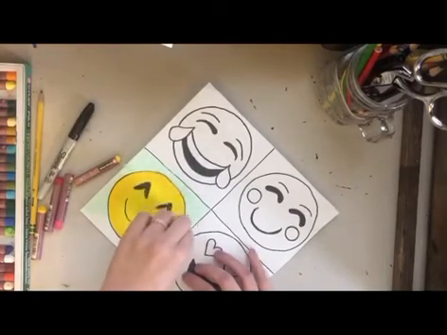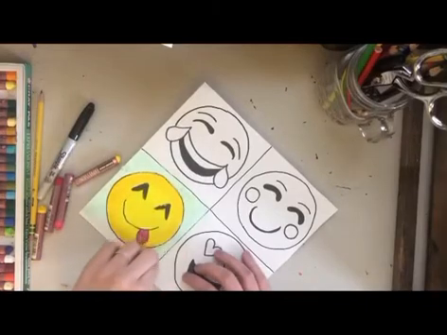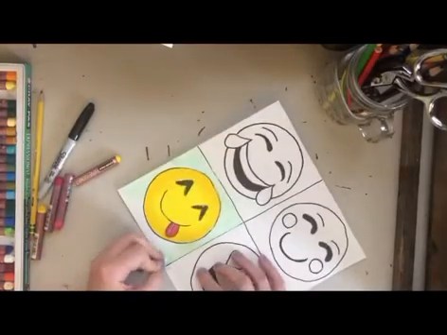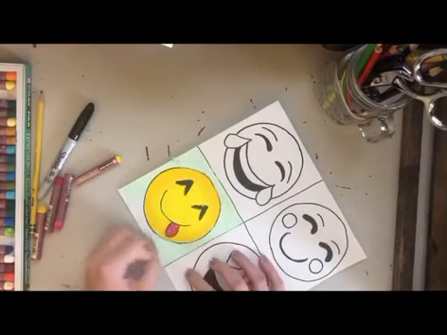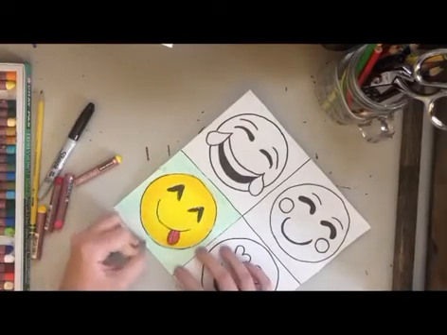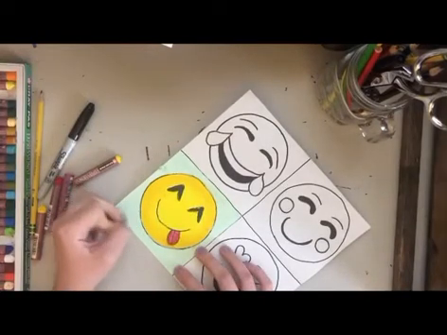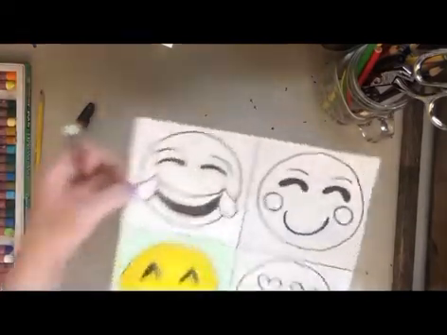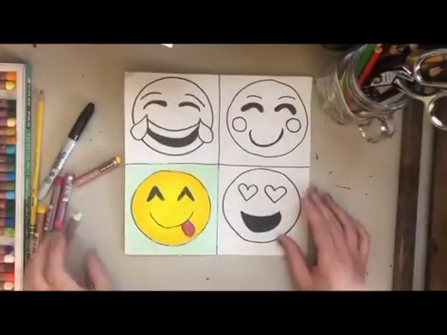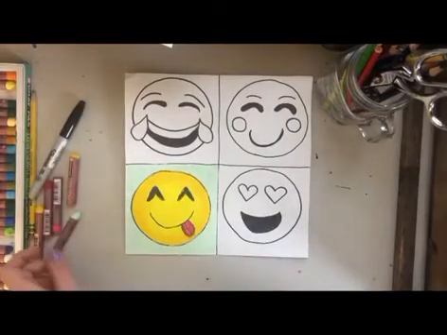This type of artwork is supposed to be kind of silly and goofy, so you're welcome to make up your own emojis. You can use emojis that give you all different types of expressions, like happy, sad, angry, excited, or you can do all happy, whatever makes you happy is what I would love to see. So I'm going to do a quick time lapse again to show you how I finished coloring in the rest.